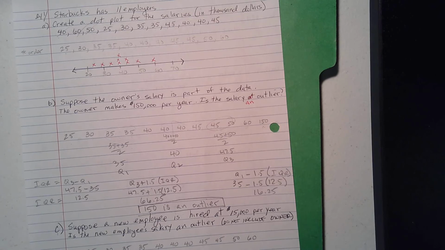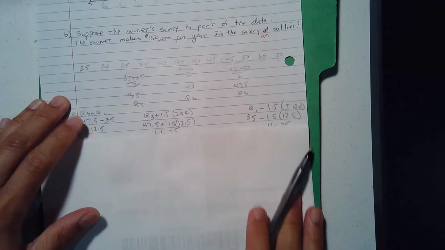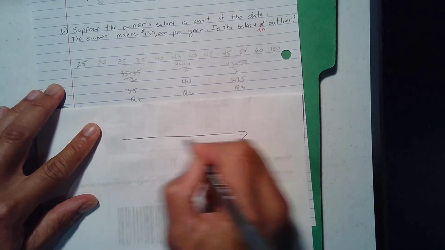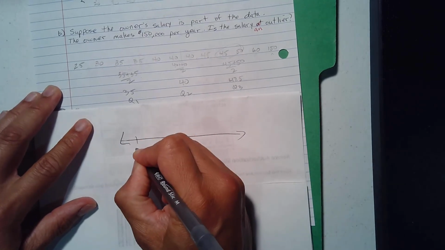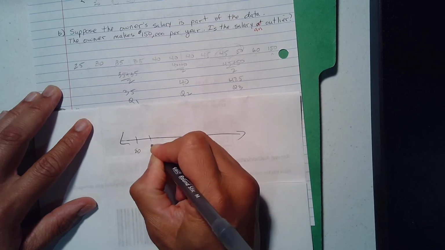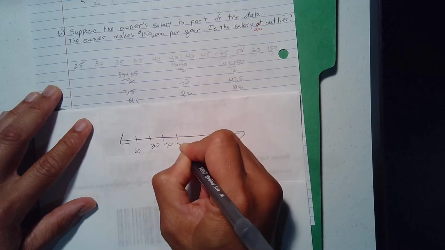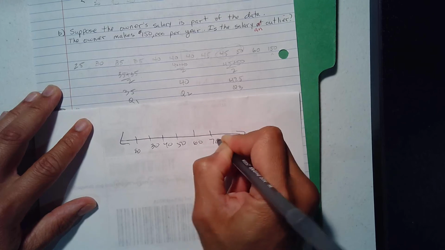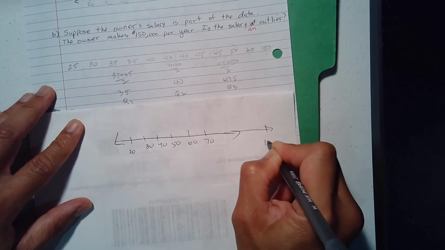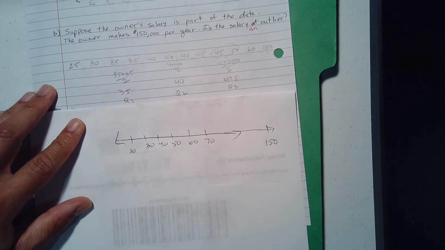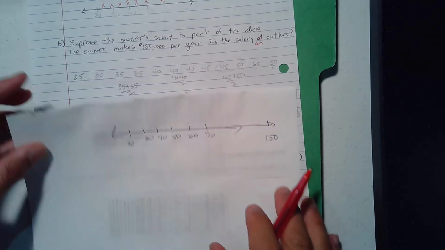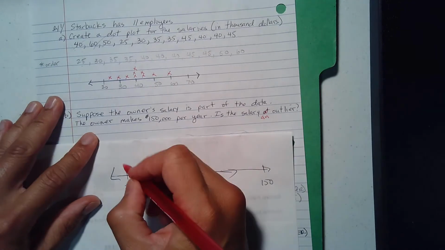All right. So if we were to look at a graph, we can just easily do this. So I'm just going to roughly draw this data set. So if this was 20, 30, 40, 50, 60, 70, all the way to 150, all the data, if you recall this, all the data is here.